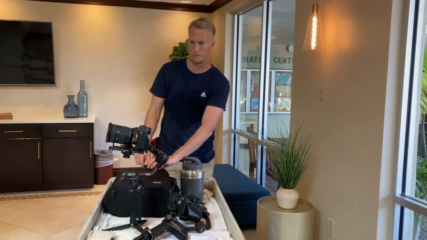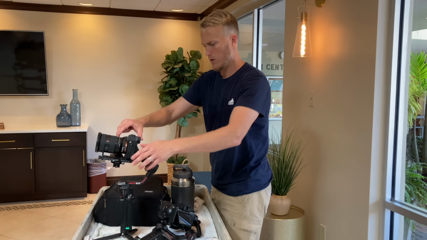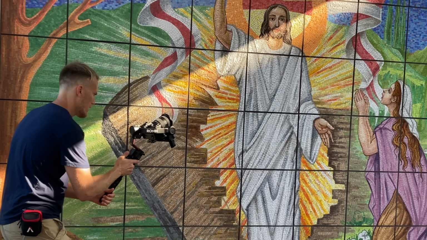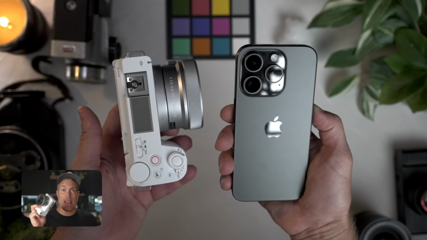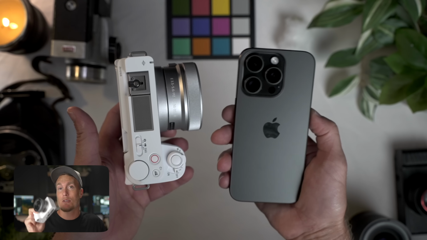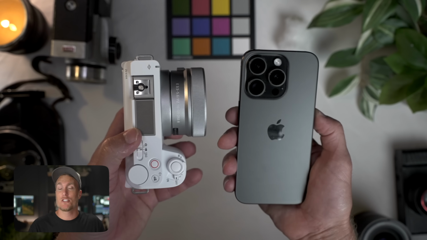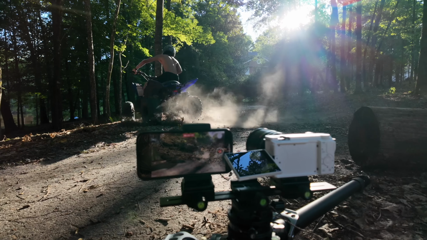Although the iPhone setup is so much smaller and more convenient to use than the ZV-E10 Mark II, I come from a full-frame mirrorless A7S III, which I'm filming this headshot on, and I usually throw this camera up onto a gimbal, and it usually has a full-frame lens on it. So the small form factor of the ZV-E10 Mark II with an APS-C lens on it is a literal dream come true in form factor compared to a bigger rig setup like the A7S III. But it is a lot bigger than the iPhone.